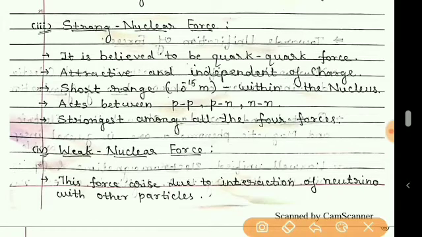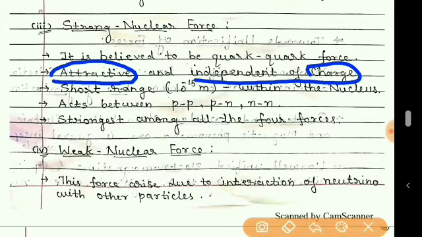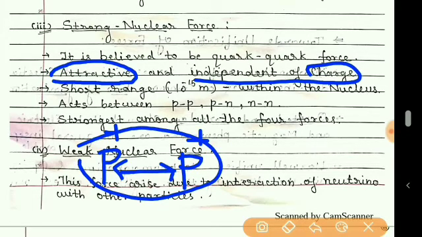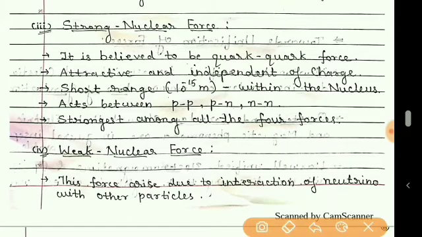Next point says that these forces are also attractive in nature and they are independent of charge. Meaning if we consider protons, we know that a proton has a positive charge. So between these two protons, this force will act. But this force is not due to their positive charge. There is some other reason behind it. So this force is independent of the charges. The force will act between two neutrons also, between two protons as well as between a proton and a neutron.